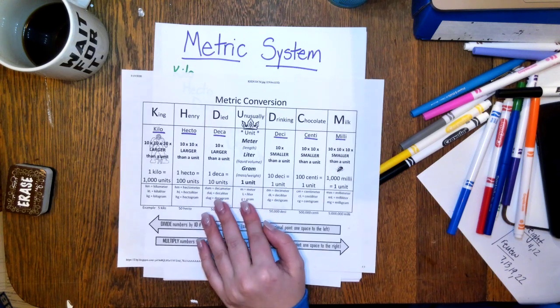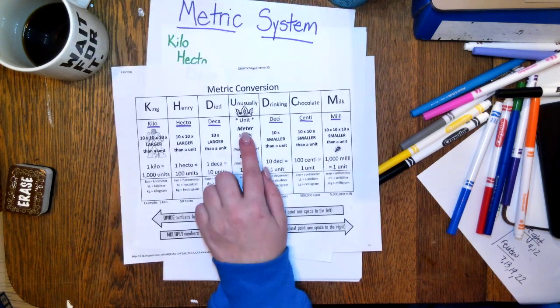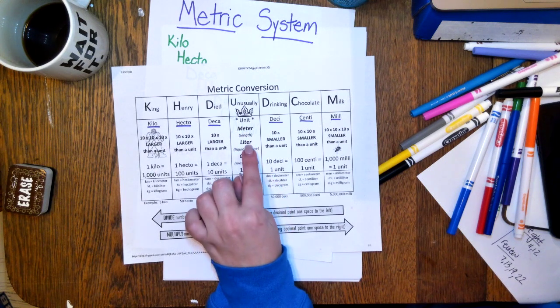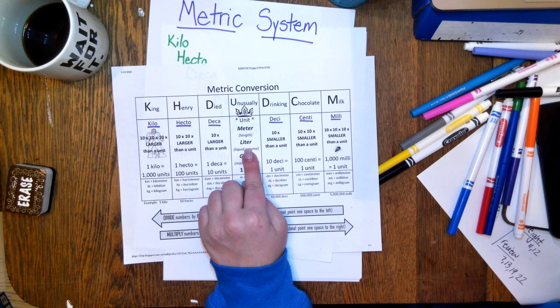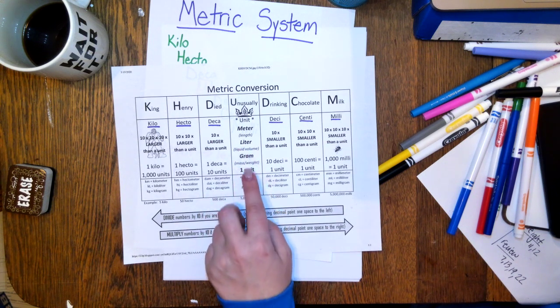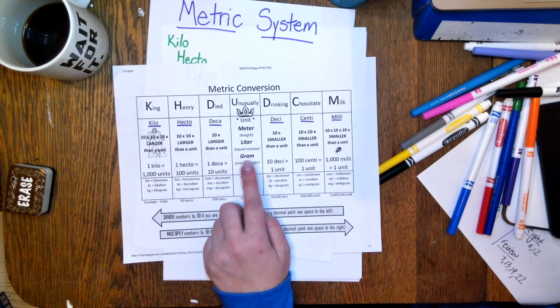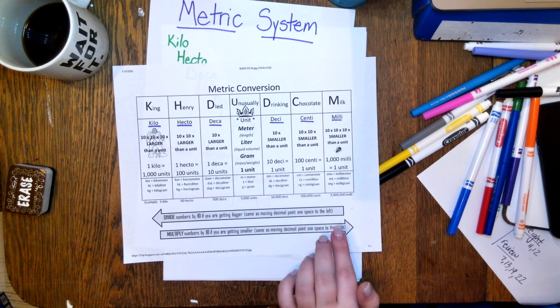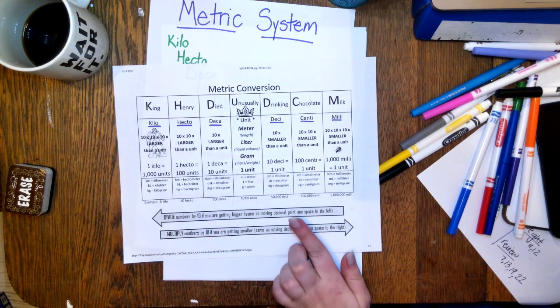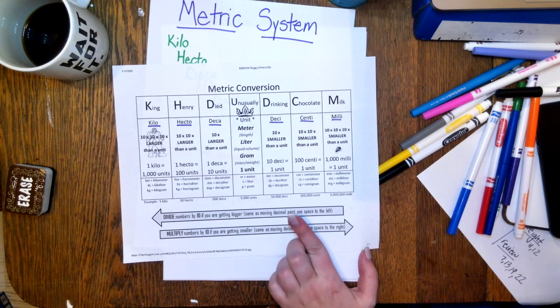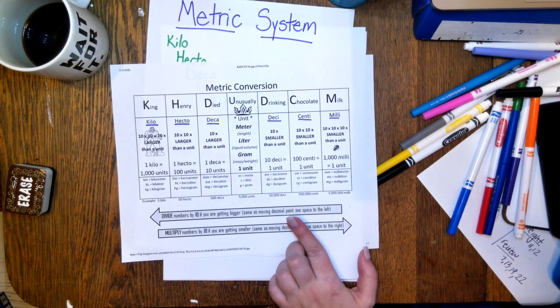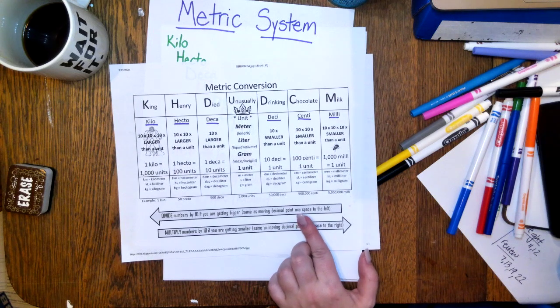So remember, our units are meter for length, liter for volume or capacity, and gram for mass or weight. With these, we use our different prefixes. These prefixes are what we just have to memorize. I know you've heard me talk about how sometimes we just have to memorize some things. We have to accept it and just move on. And for this, we have a nice little acronym.